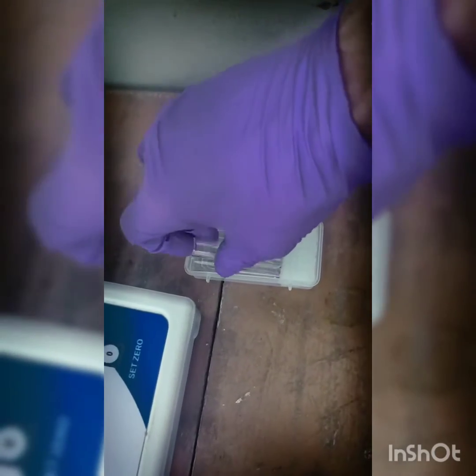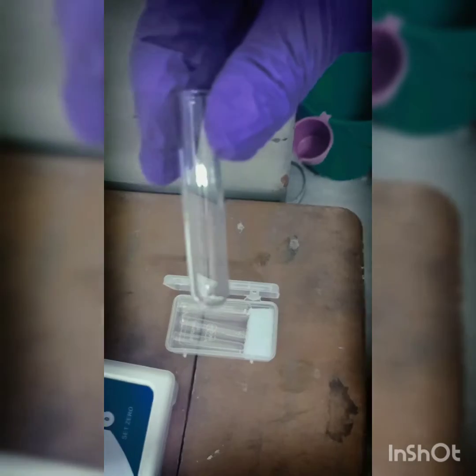These are known as cuvettes. Generally, we will use these cuvettes to take the sample and put it into the colorimeter. We need to handle these cuvettes very carefully and we should make sure that we do not touch the lower portion of the cuvette because light will pass from here.